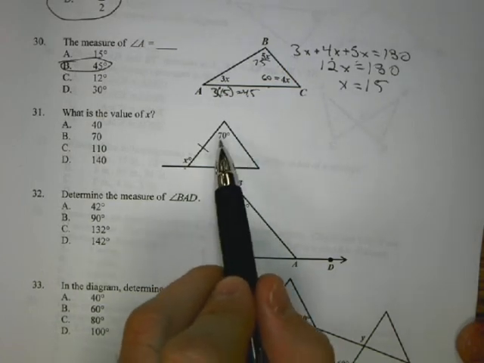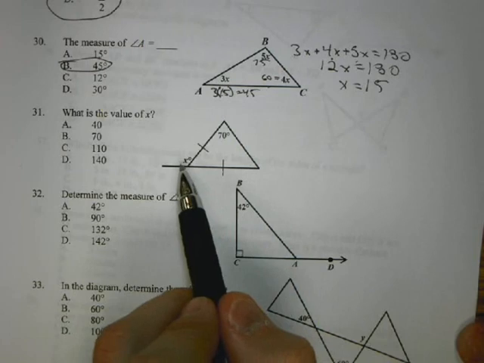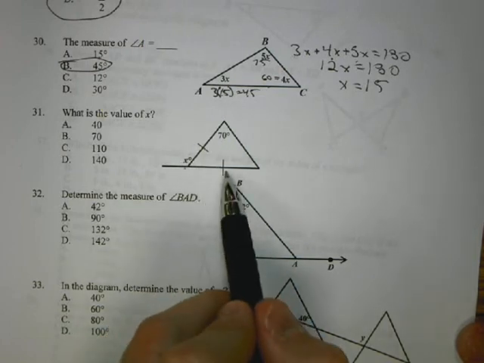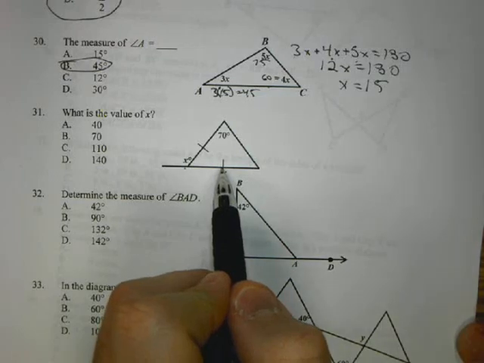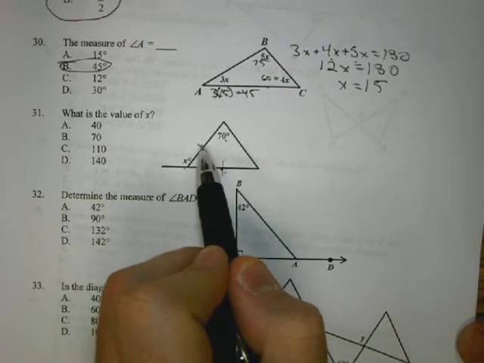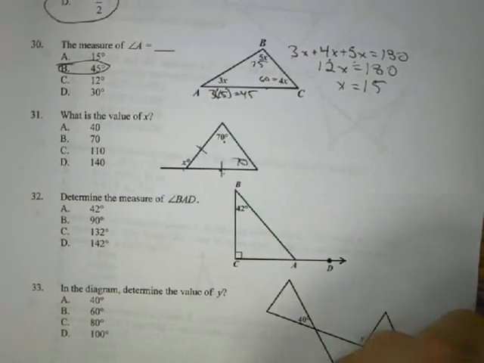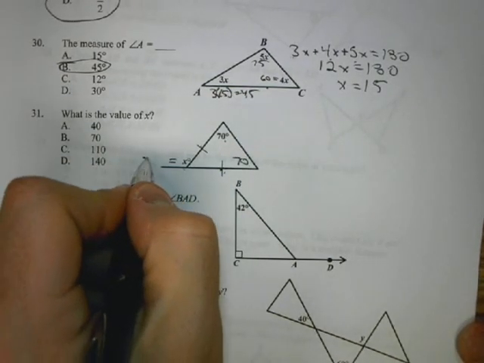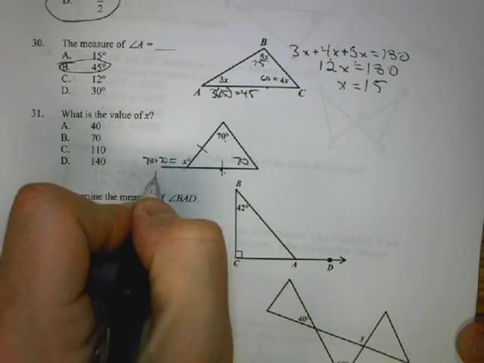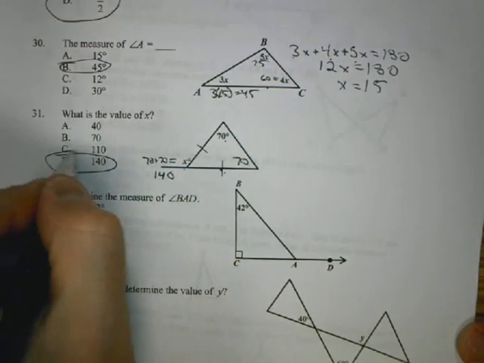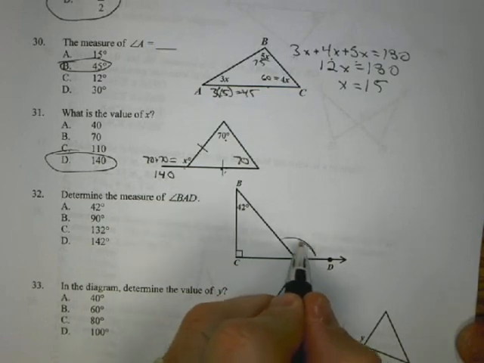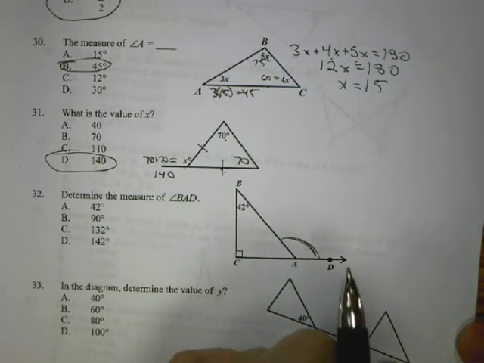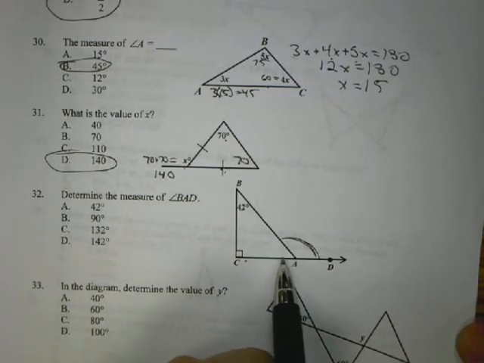31, I'm looking for angle X. And this is the exterior angle theorem. The exterior angle, X, is equal to the sum of the two non-adjacent angles, these two angles. I know one of them is 70. I need the other one. Now, the fact that I have these markings here tells me it's an isosceles triangle. In an isosceles triangle, the angles opposite the congruent sides are the same. 70, that makes this one 70. So now when I need the exterior angle, it's 70 plus 70, or 140.